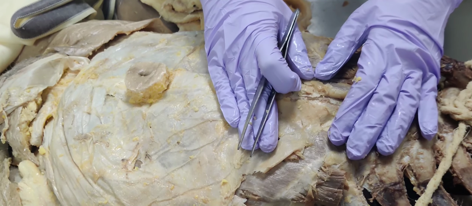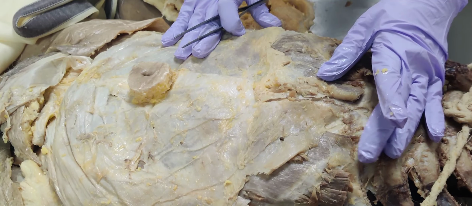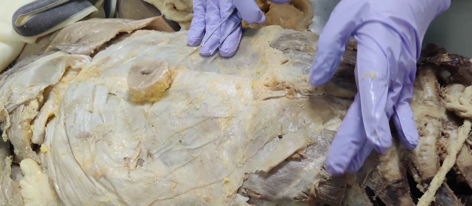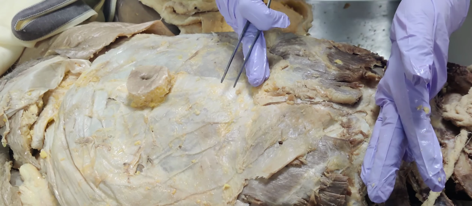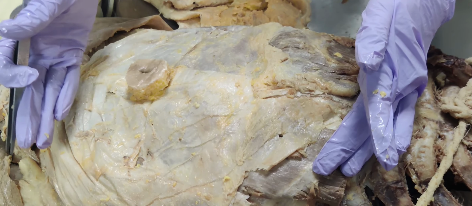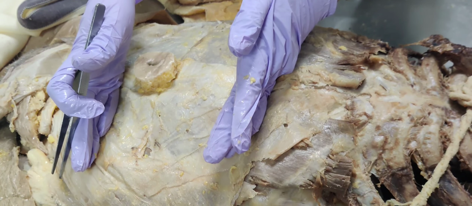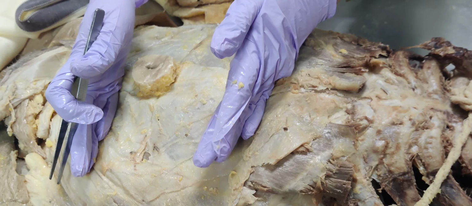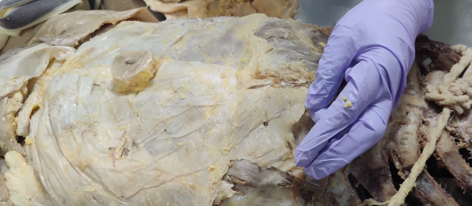Rectus sheath is formed by the aponeurosis of the muscles of your anterior abdominal wall, and for this we have divided its formation into three subheadings. First is above the costal margin, then we have the formation below the arcuate line, and the middle formation is between the costal margin and the arcuate line. So above the costal margin, the anterior wall is formed by the aponeurosis of the external oblique muscle. So this is the aponeurosis of the external oblique muscle.